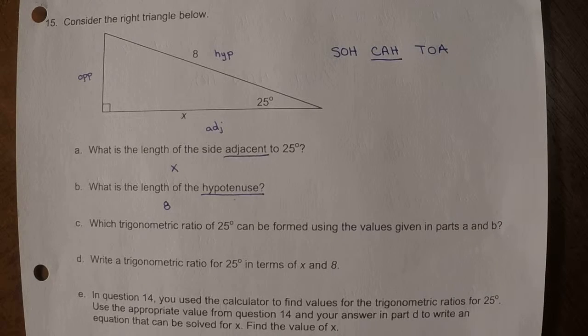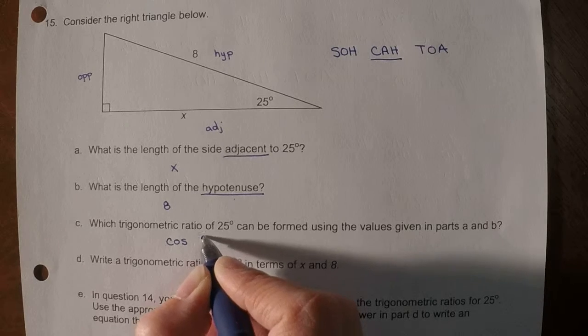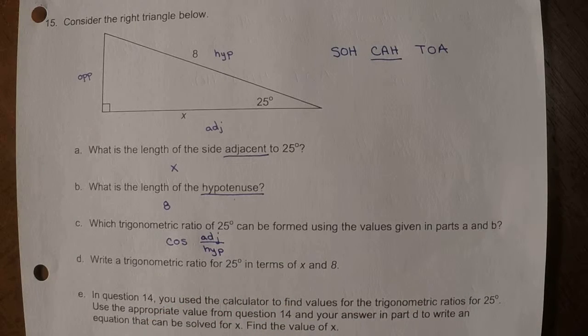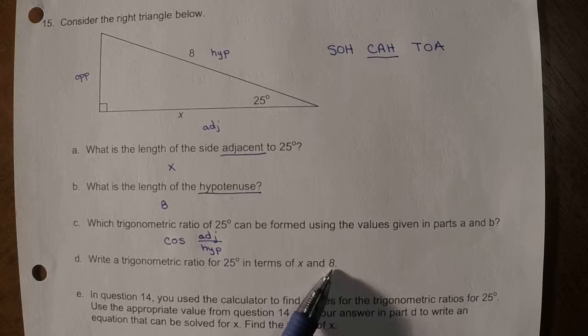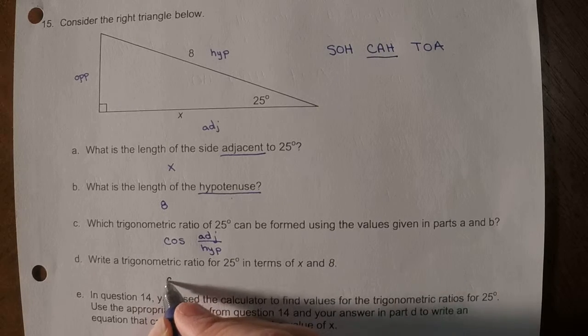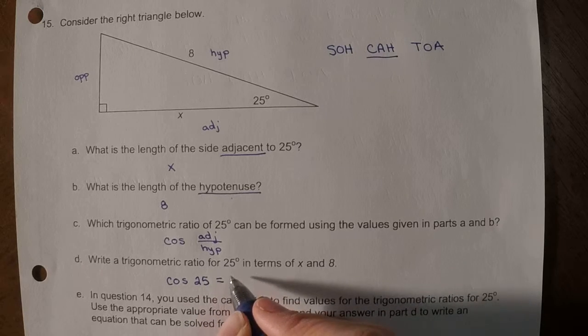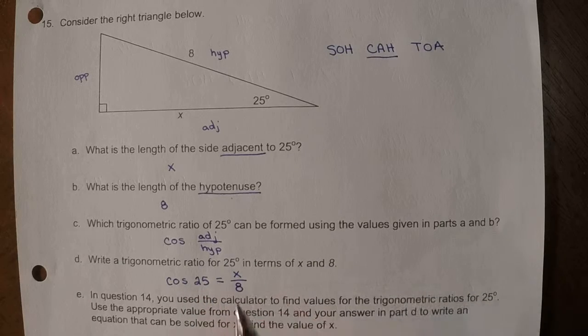So we would use cosine, which is adjacent over hypotenuse. So now it says write a trigonometric ratio for 25 in terms of x and 8. So we know that the cosine of 25 would be equal to x, the adjacent side, over 8, the hypotenuse.